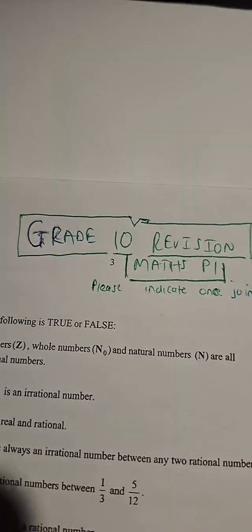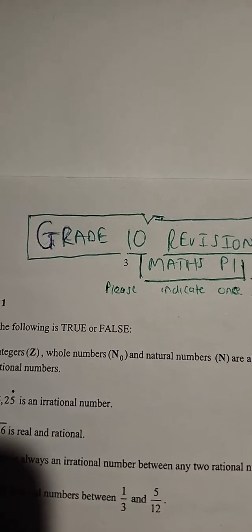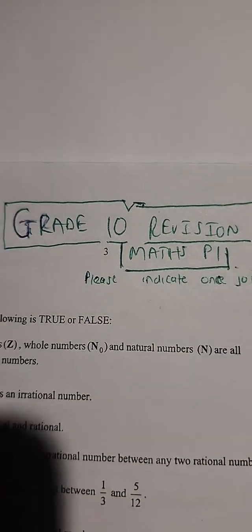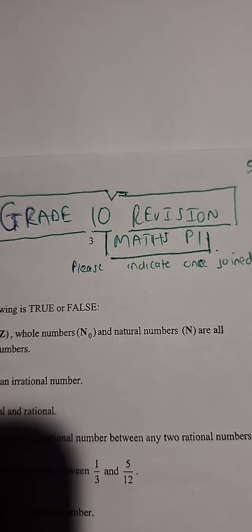Oh my goodness. Yeah. Hi guys, I am so sick of people asking this: is it going to come out like this?